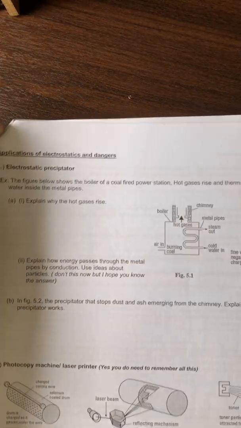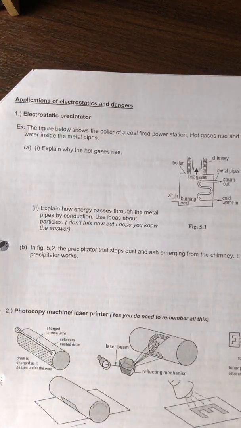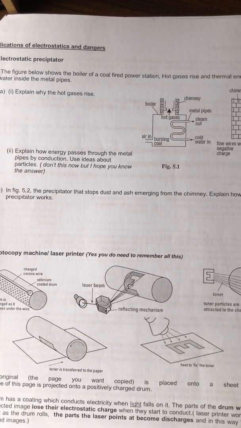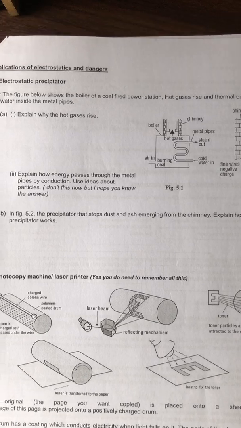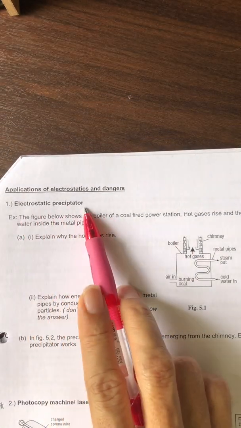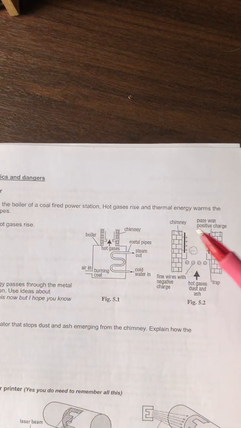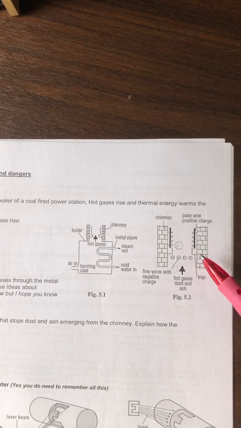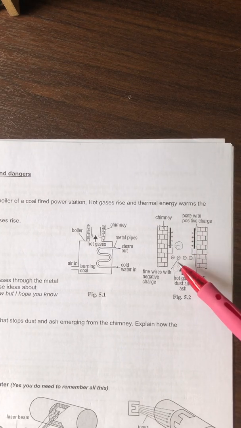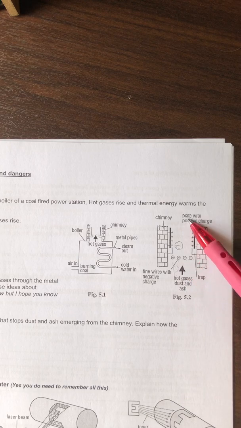The main thing in this chapter, and probably the one that requires the most studying, is the applications of electrostatics and the dangers of it. There are quite a few applications. One is a precipitator. This precipitator is able to remove dust particles, pollution, from chimneys. How does it work?